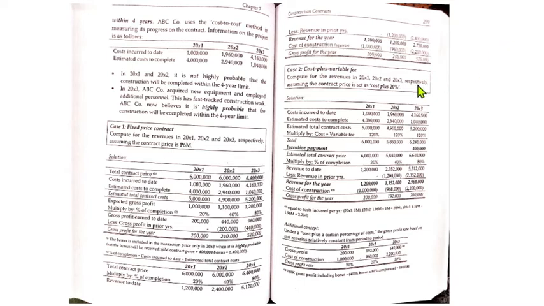Let us look at case number 2, yung cost plus variable fee. Compute for the revenues respectively assuming that the contract price is set as cost plus 20%. So, yung contract price daw ay nakaset sa yung cost, kung magkano yung cost niya, plus 20%. Magkano ba yung cost ng contract niya? Eh, di ba ang sabi dito, this is the cost incurred to date, plus 20%.